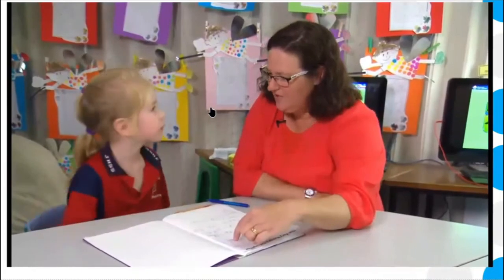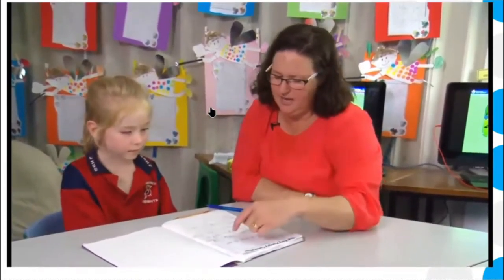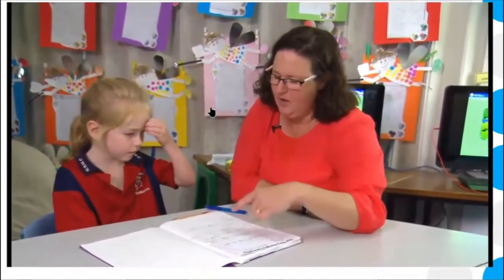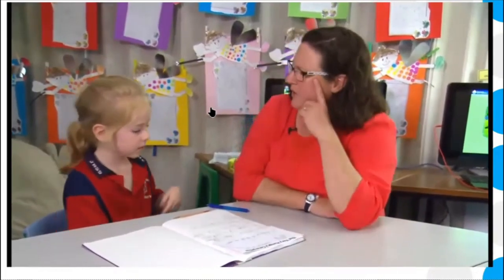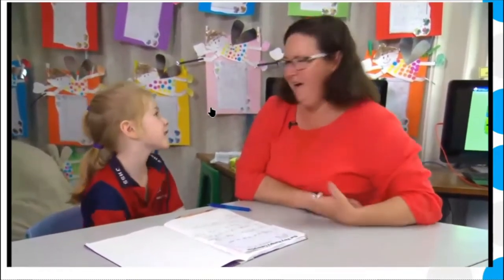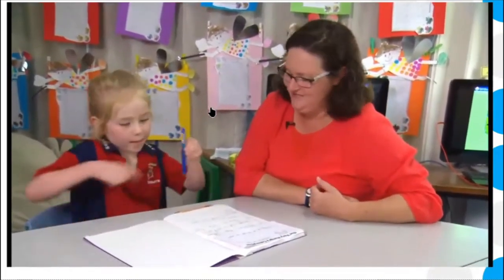We wanted to say, on Tuesday he saw 8 blue apples. I wonder how we could make it say apples. Oh, great thinking. Pop an S on the end.